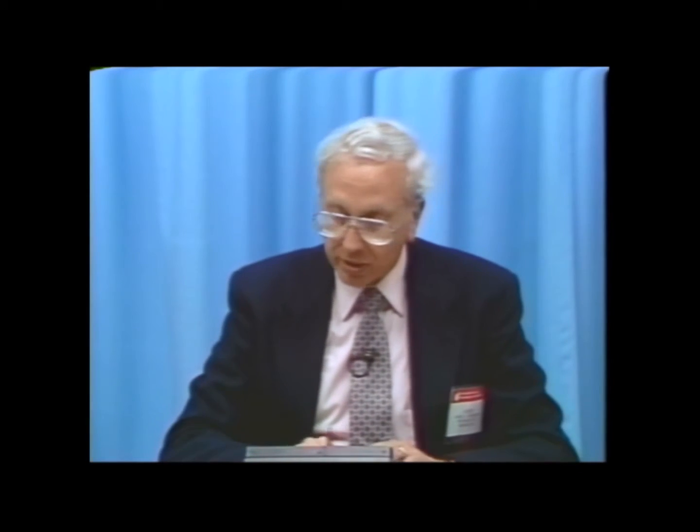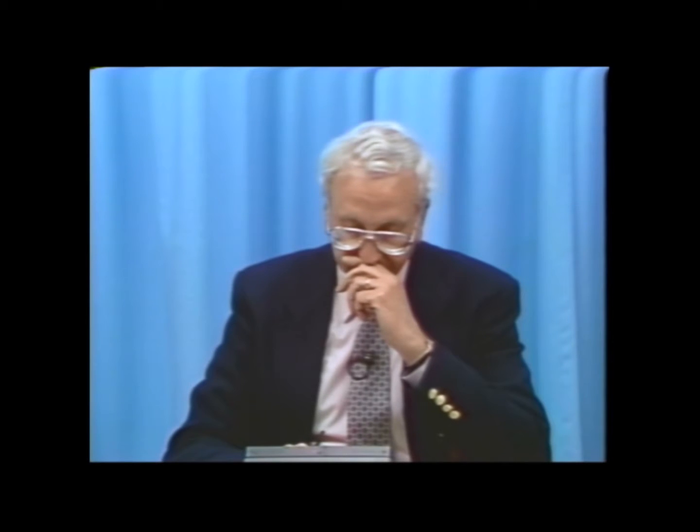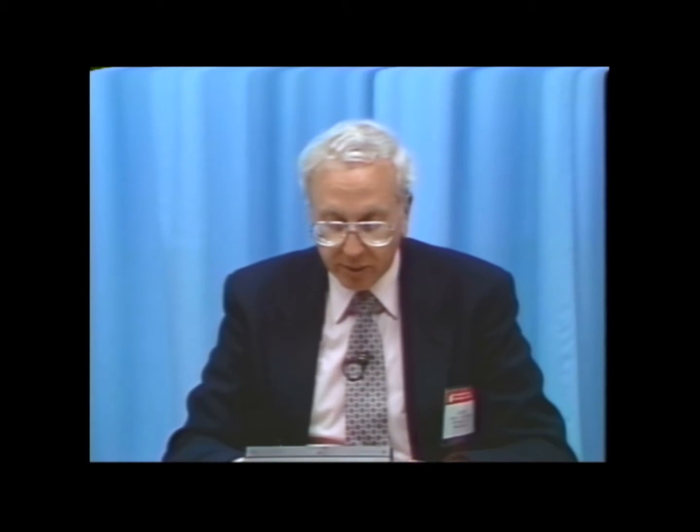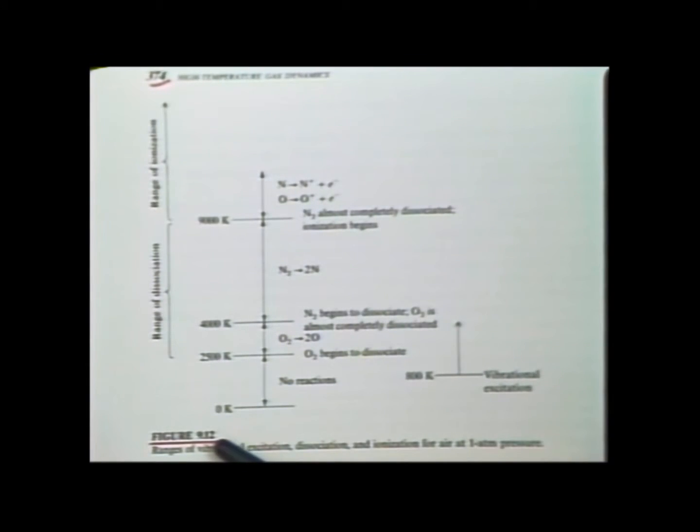To get things started, let me point out something. Let's go through a thought experiment. And we're going to see this on page 374. I'm looking at figure 9.12. Let's go through the following thought experiment.